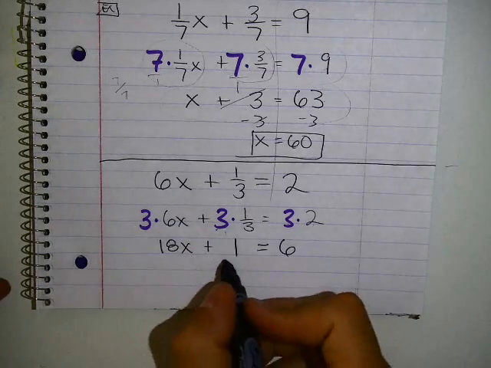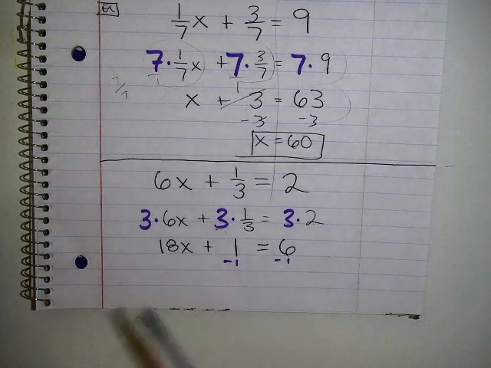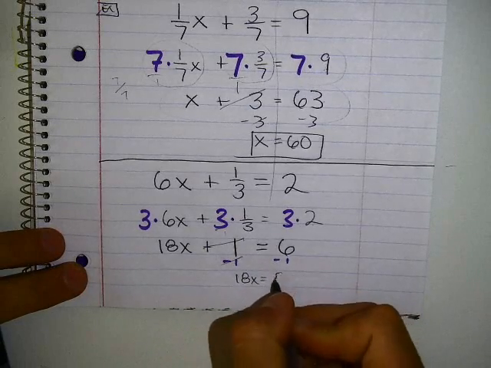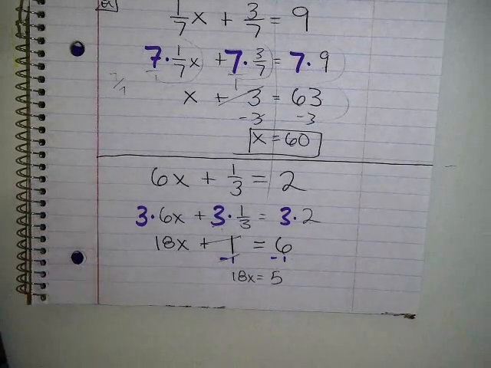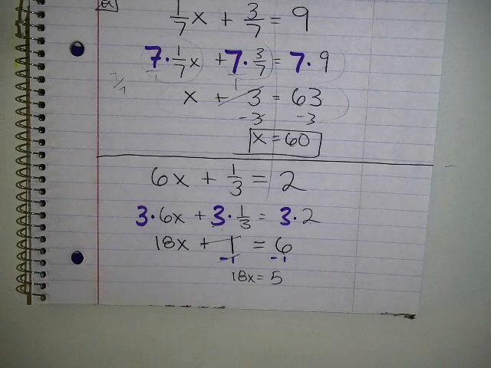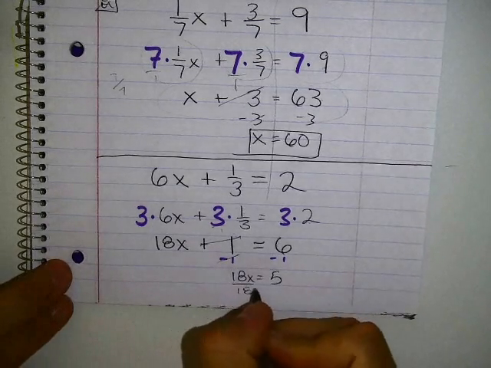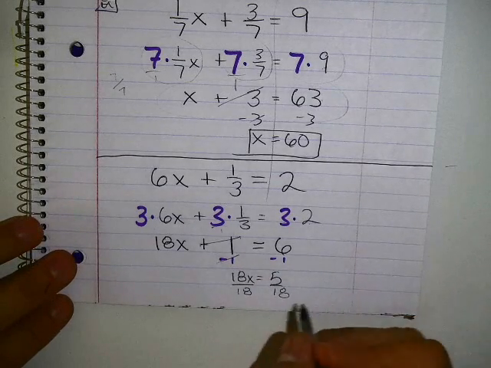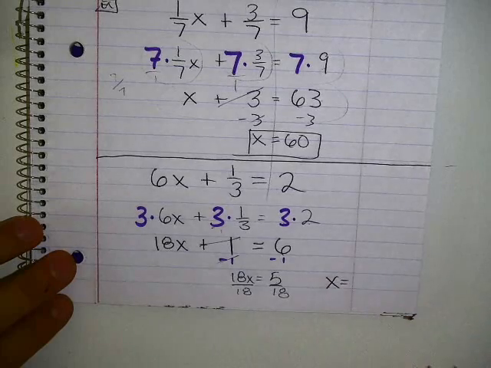First step, minus 1. Cancel that with positive 1. So 18x equals 5. And then what's the last step? How do I get rid of the 18? Yeah, right. Divide by 18. Can you divide 5 by 18? Yeah, but I don't want a decimal.